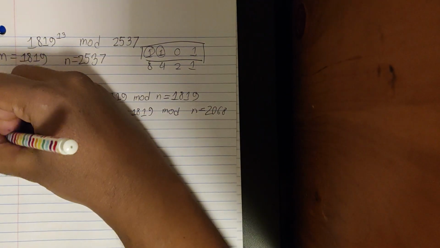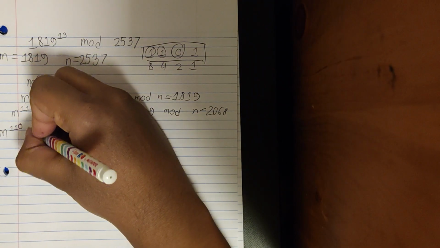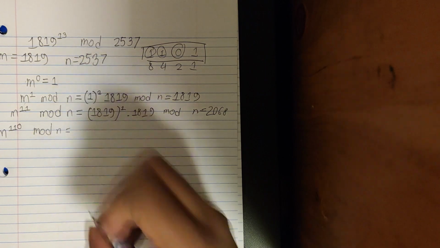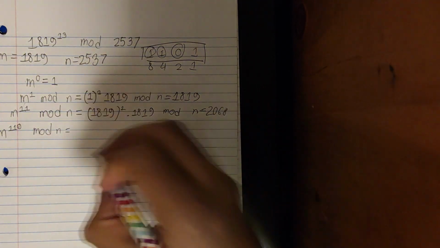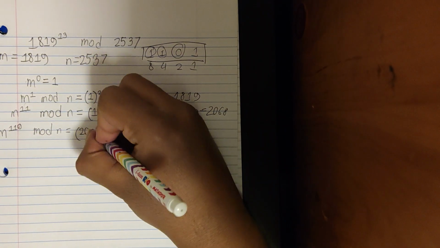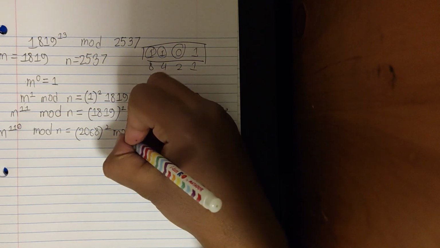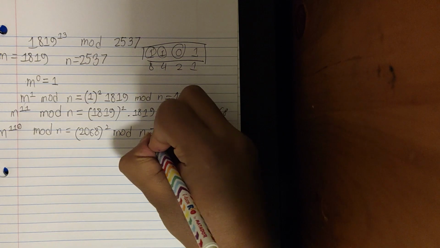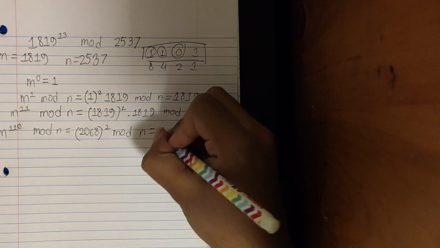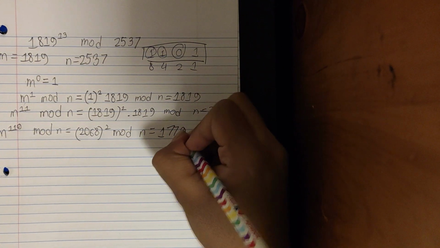Now I'm taking m to the power 110 mod n. This time this is a 0, so we just take 2068 squared. We don't multiply by 1819 this time. So 2068 squared mod n, and if we do the calculation, this will be 1779.